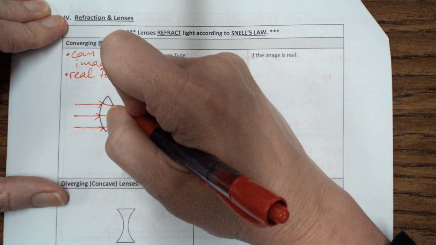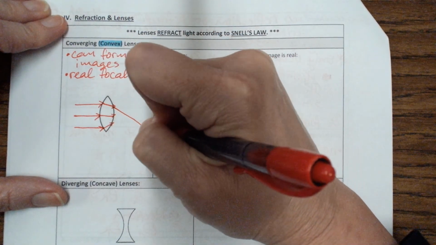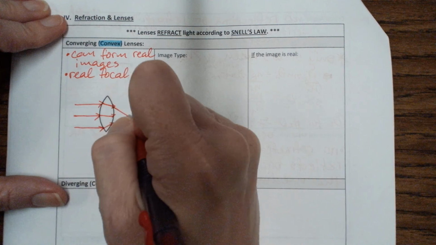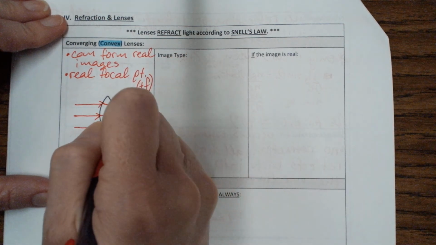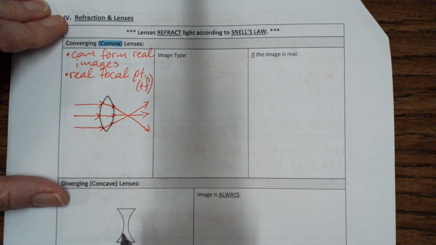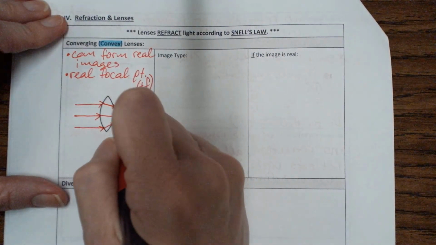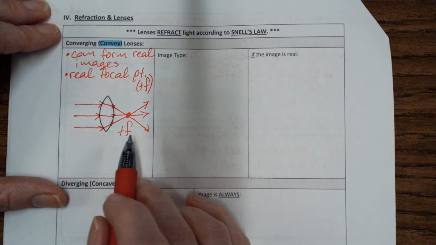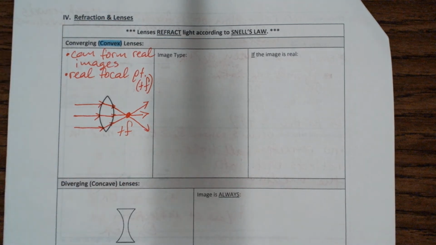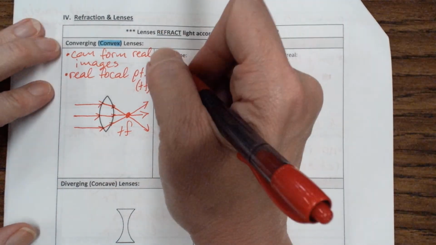As it comes out the other side, where the image meets, this is the positive focal point, which is on the other side of the lens from the light. Okay, so what type of image does it make?